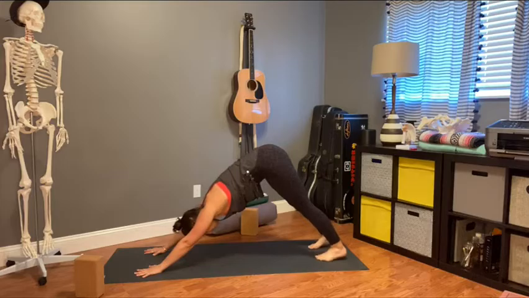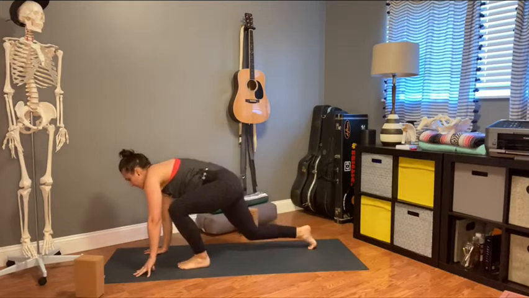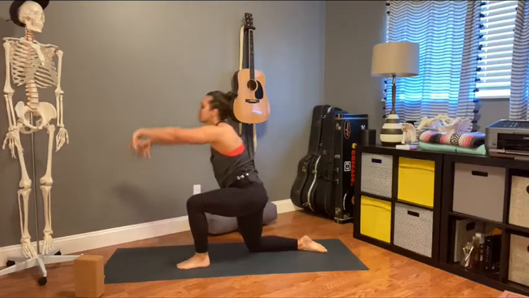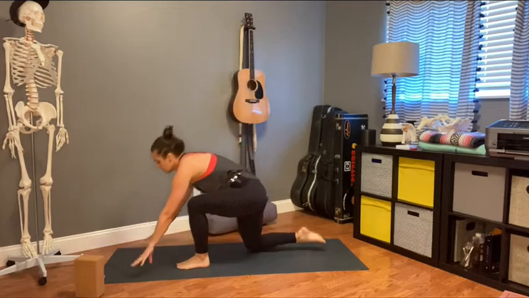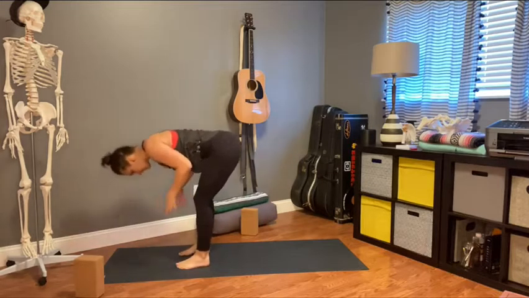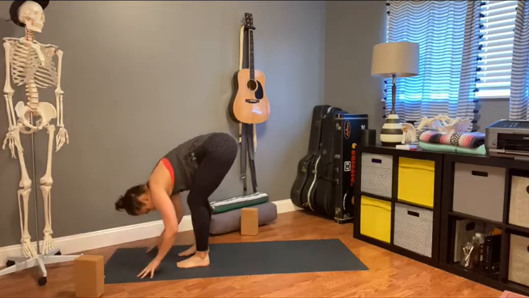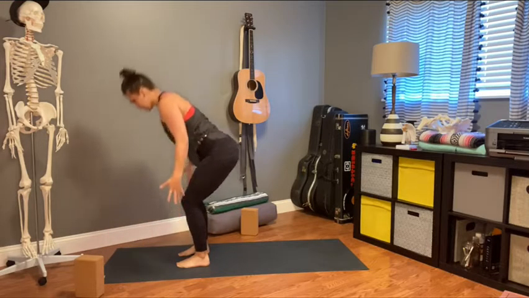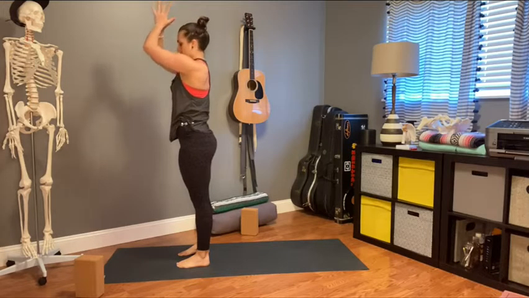Full breath in. As you exhale, step the left foot forward, lower the back right knee. Inhale, one breath. Exhale, hands to the mat, step up and fold. Inhale, halfway lift. Exhale, fold. Inhale, stand to mountain pose. Exhale, hands come to heart center.